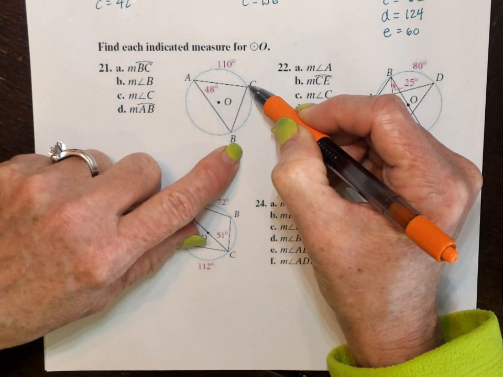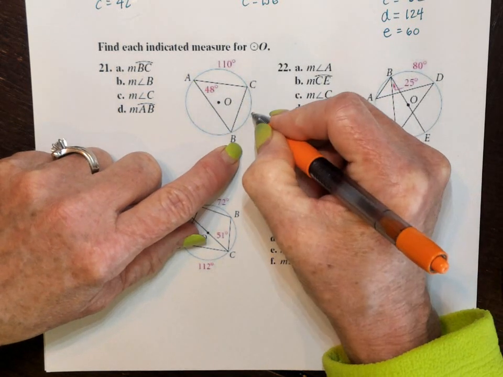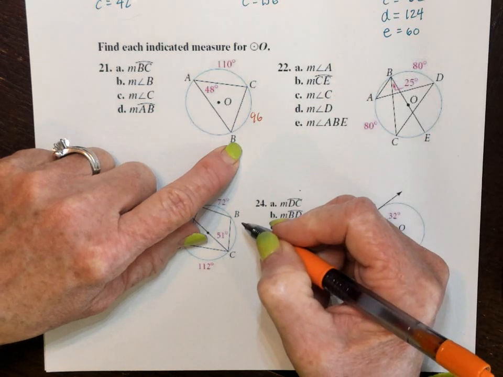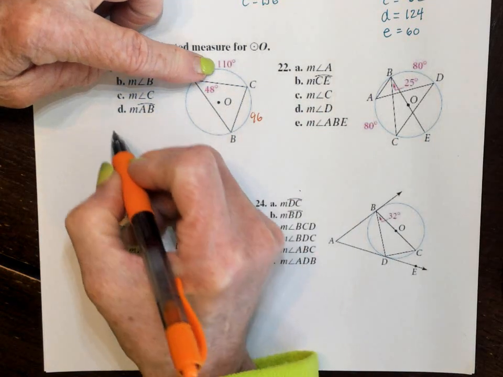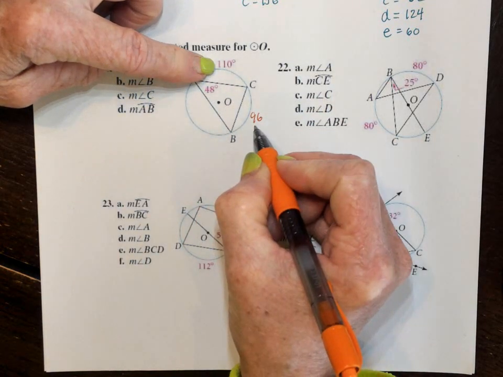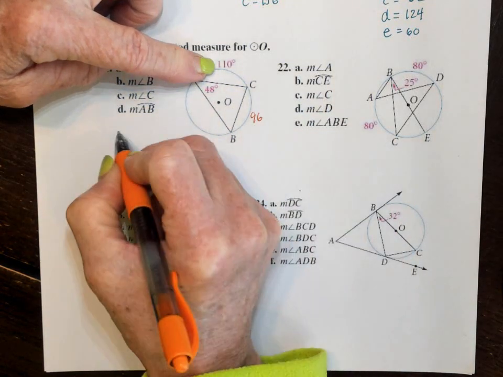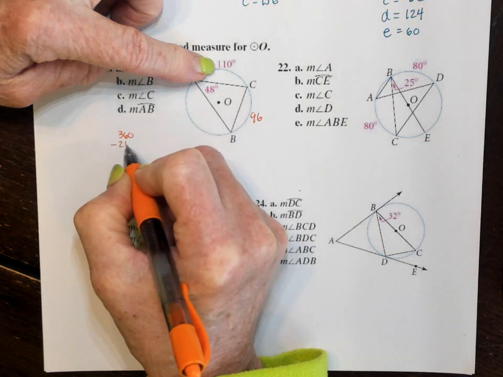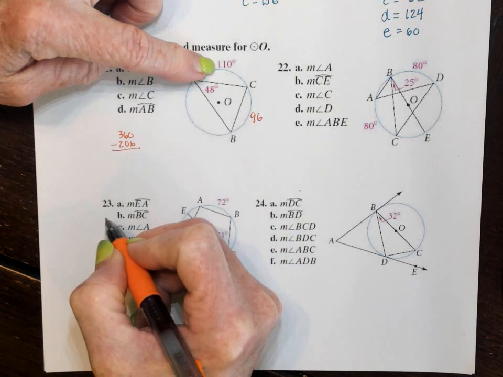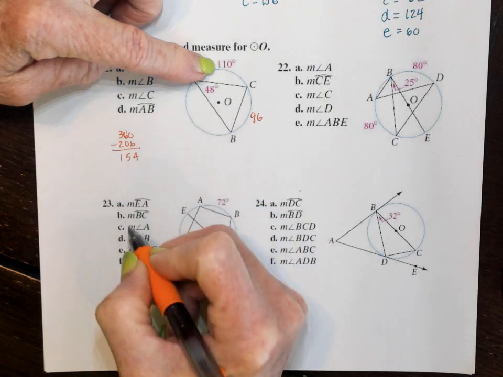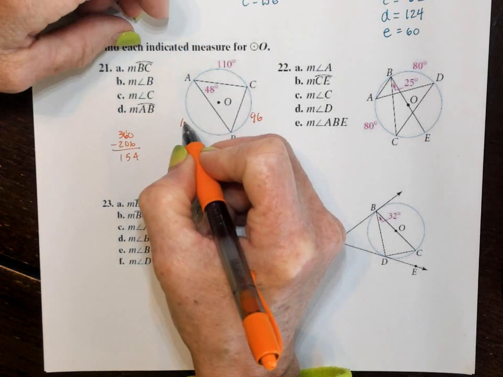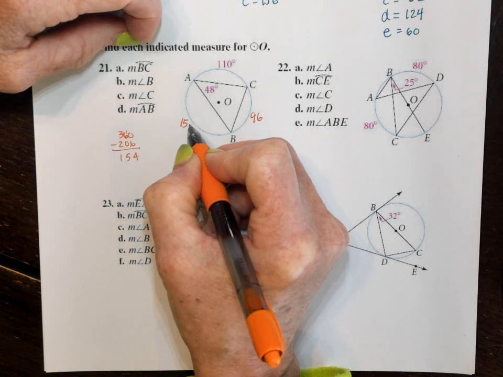So it's an inscribed angle, which means this arc CB is 96. Then if I add up 110 and 96, it's going to be 206. And if I do 360 minus 206, 154. So arc AB is 154.